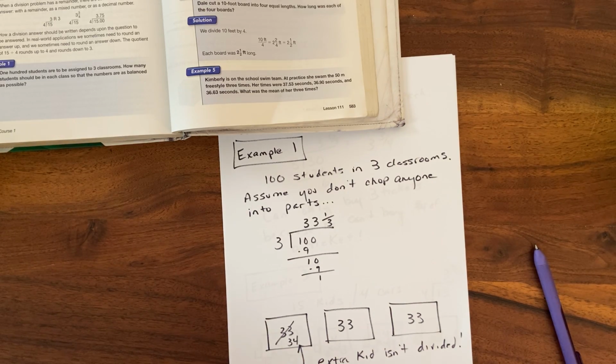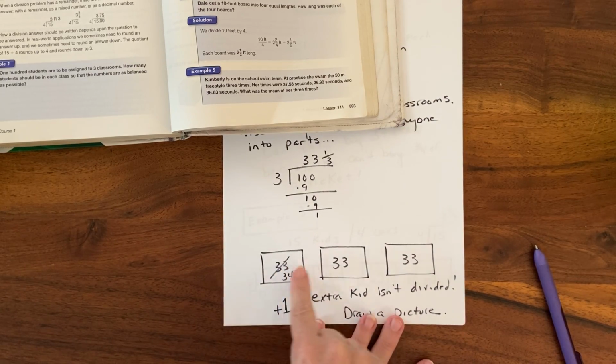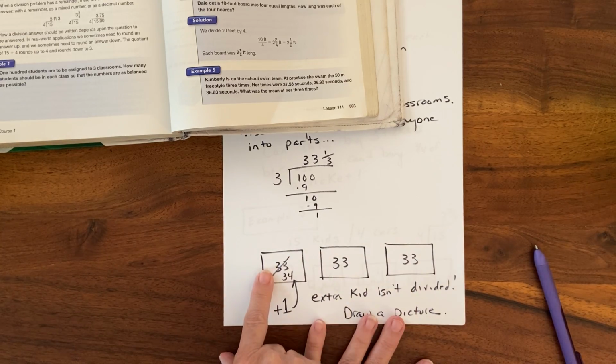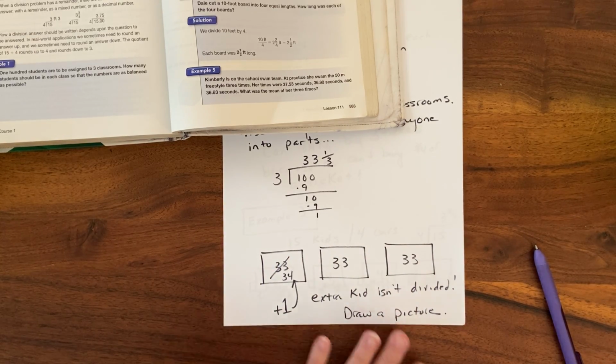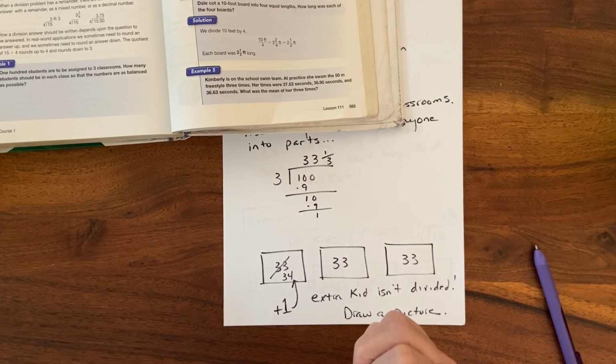So we assume that we're going to not chop anybody up. We want whole kids, right? They would probably get mad if we start chopping kids up. So I drew, and I love pictures on these, I drew myself 3 little classrooms and I put 33 kids in each room, right? Well, I would put 33 and 1/3, but I can't chop anybody up.